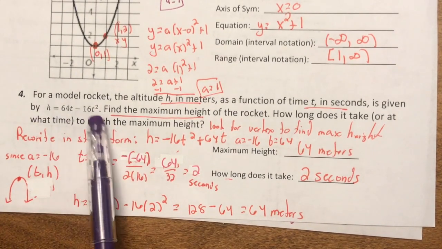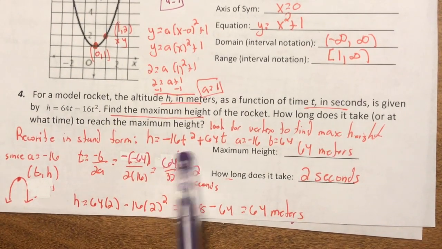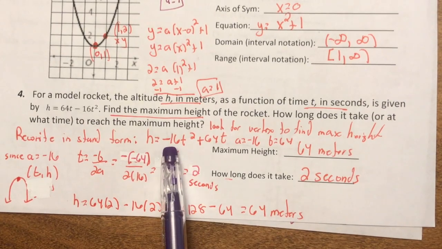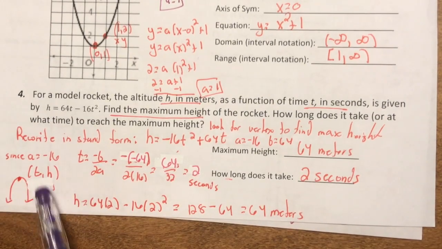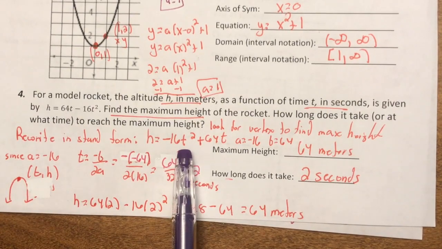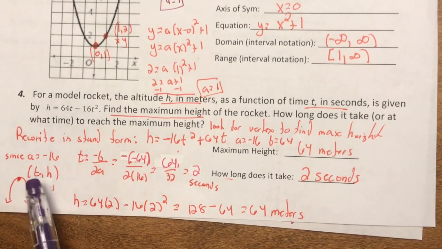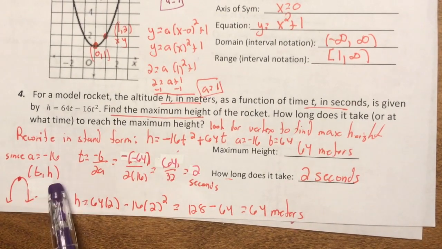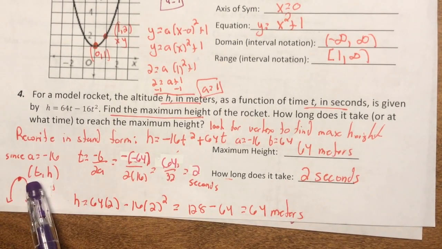So if you put this in standard form, h equals negative 16t squared plus 64t, because your a value is negative, you know your graph is going to open down and you're going to have your maximum. Now, we use t and h instead of x and y. So in order to find the maximum height, you first have to find the x coordinate, which in this case is t. We're going to have to find the time at which it reaches the maximum height.